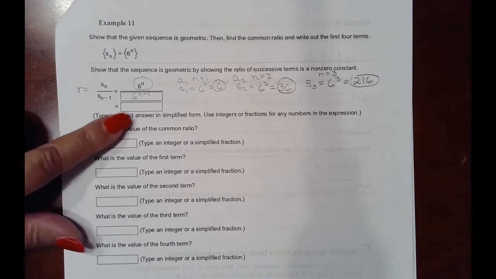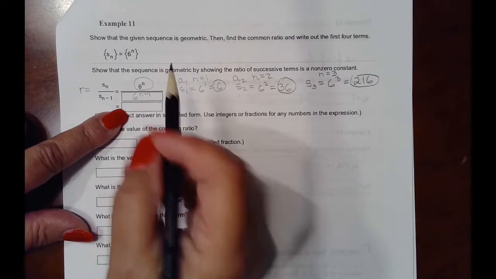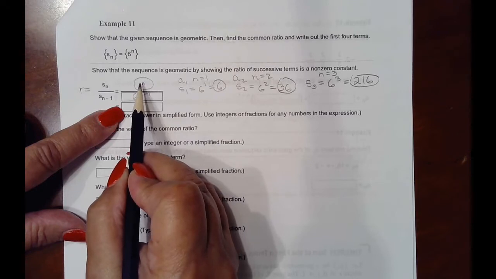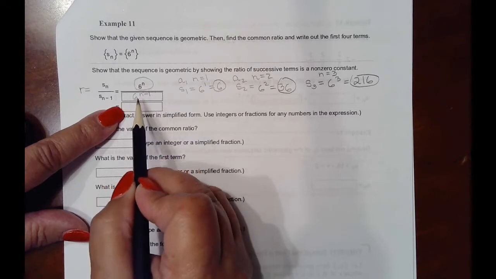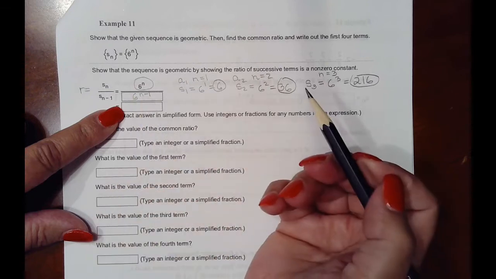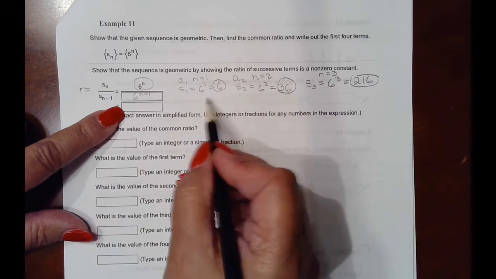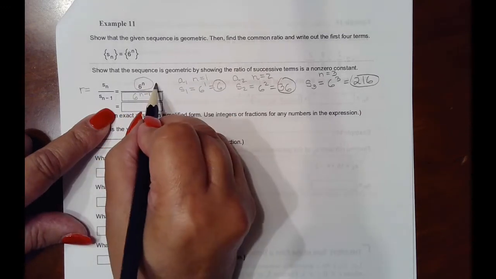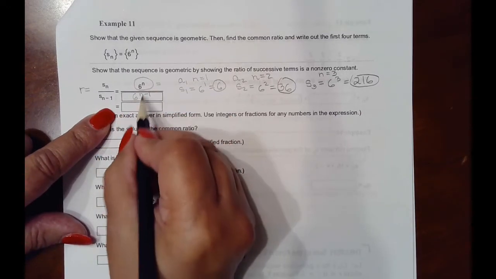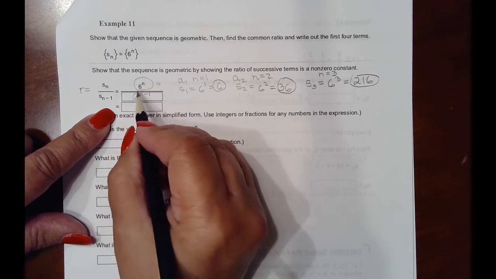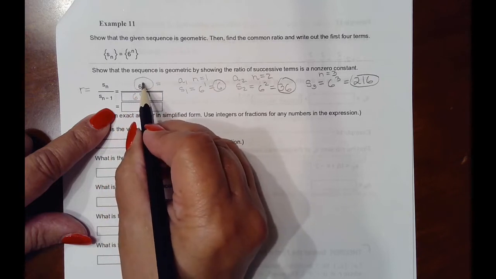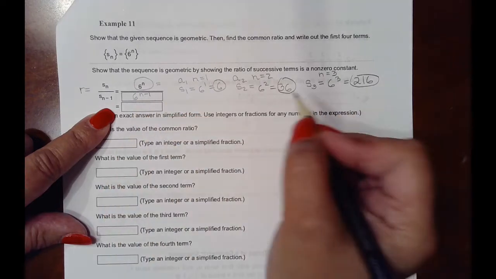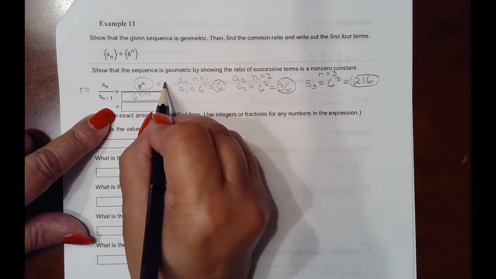Okay, so if you want to find a value where you're taking a term in the nth position divided by the term in the previous position, you could just go 36 divided by 6. So this would just be, if I wanted to actually get a value rather than a formula that says 6 to the nth power divided by 6 to the n minus 1 power, let's go ahead and use some numbers that would stand for this.